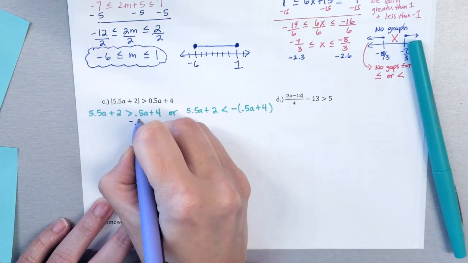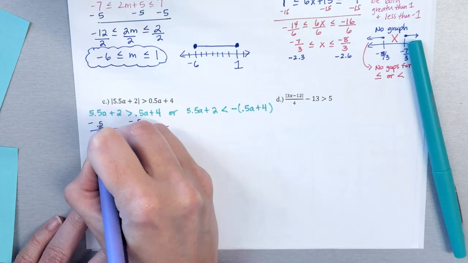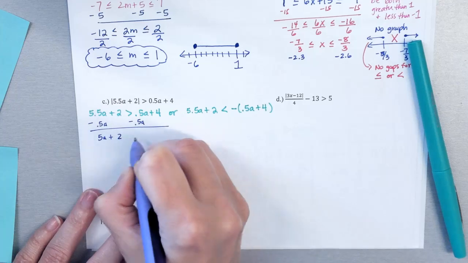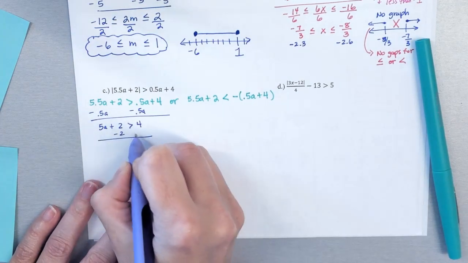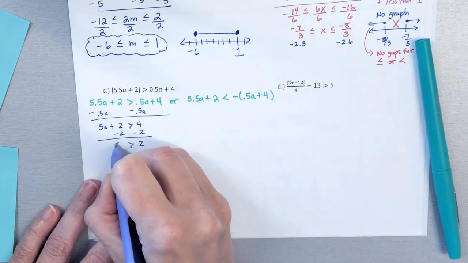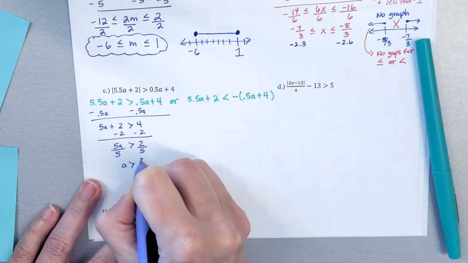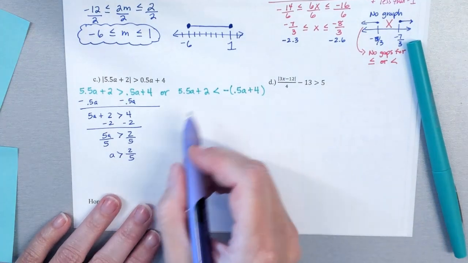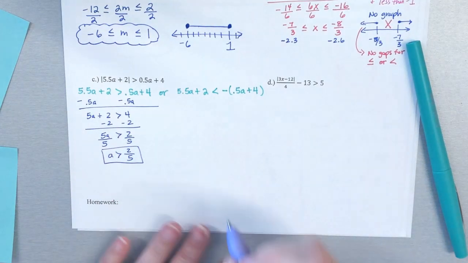And these turn out pretty nice, because what's 5.5 minus a half? Just 5. Okay, and then you guys go ahead and solve the second one.